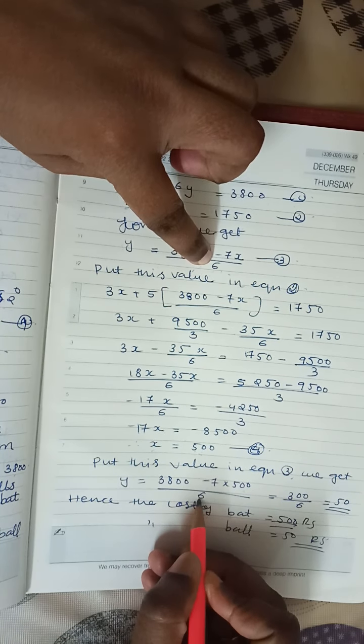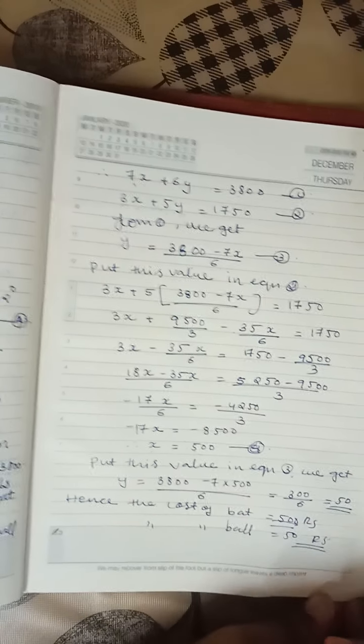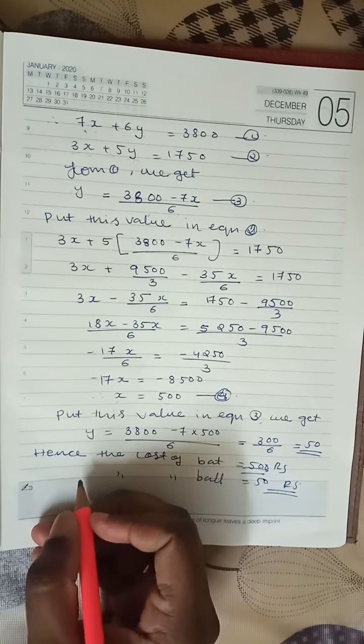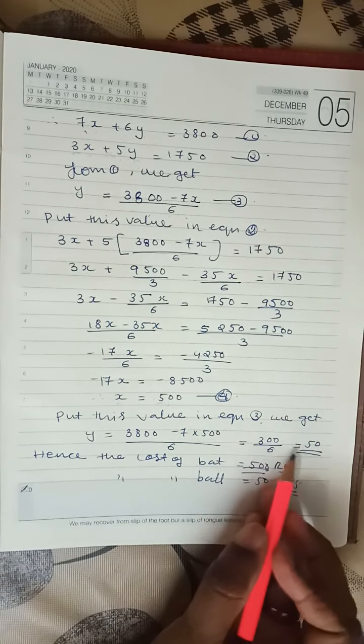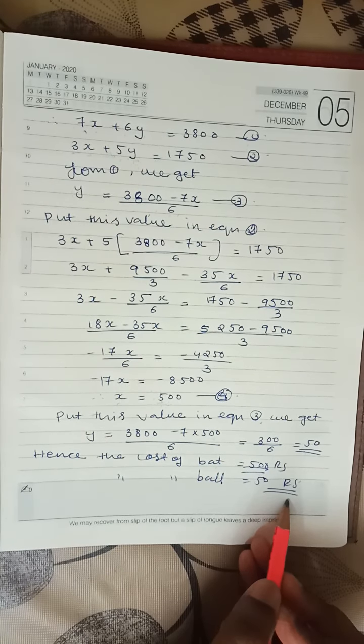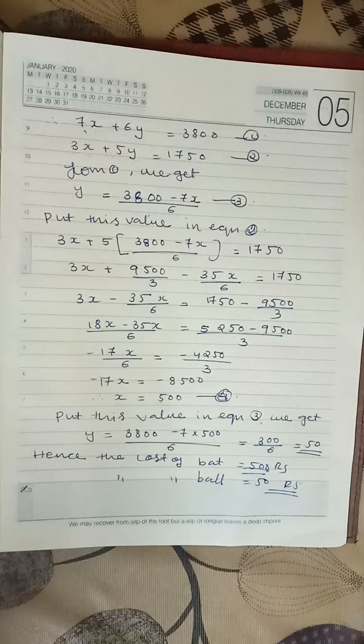So x is equal to 500, y is equal to 50. What is x and y? x is the cost of a bat and y is the cost of a ball. So hence the cost of one bat is equal to x, which is 500. The cost of one ball is equal to y, which is 50. So these are the final answers. Okay.